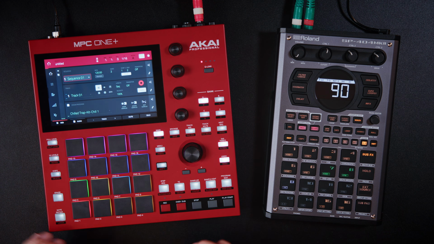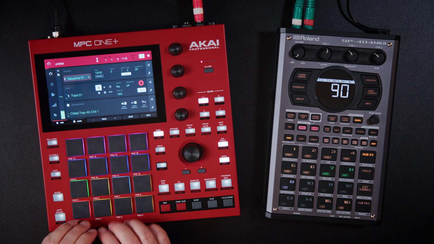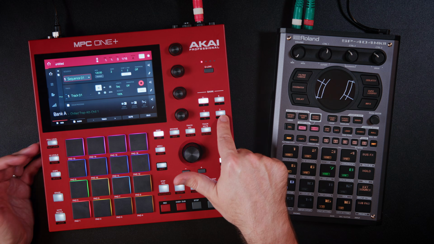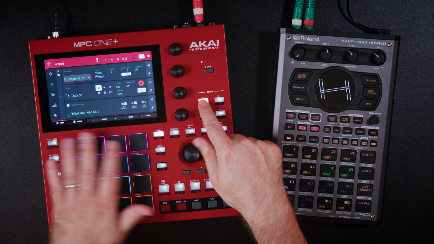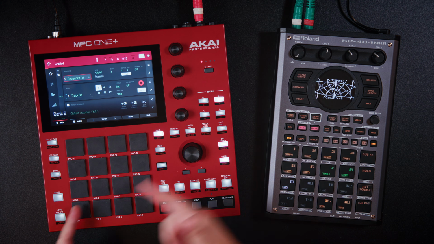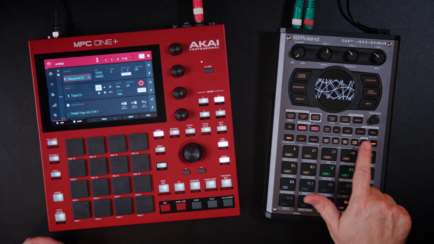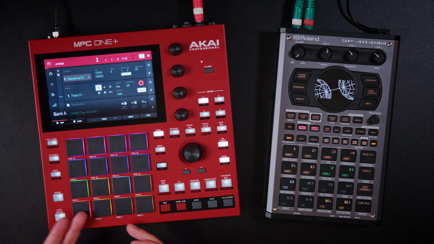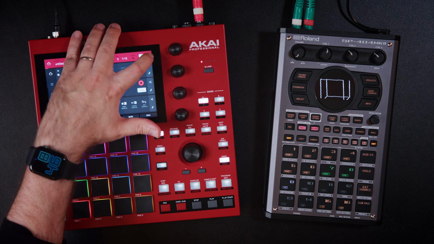Load up a trap kit real quick. So each one of these are samples that are loaded into this program right here, and you can have up to 8 different banks on here. So I'm on bank A right now, which is the default on first start. Go bank B, C, D, same type of thing as the banks on the SP404. The difference is on the MPC, you can load basically as many programs with all these banks as you need, so long as the memory can support it.